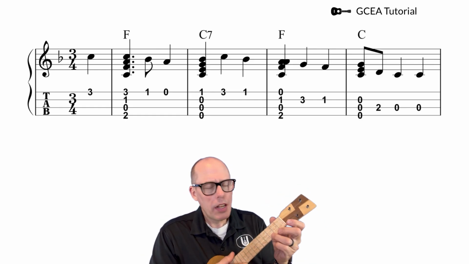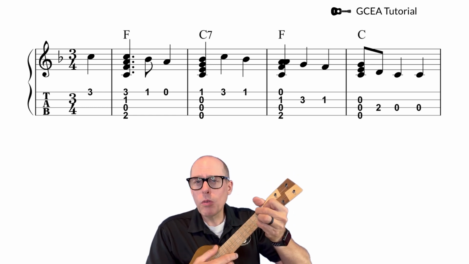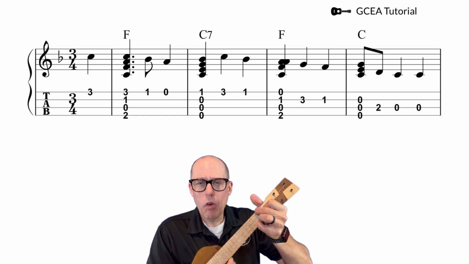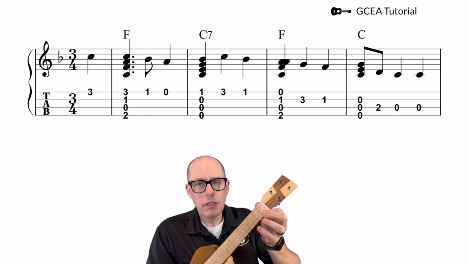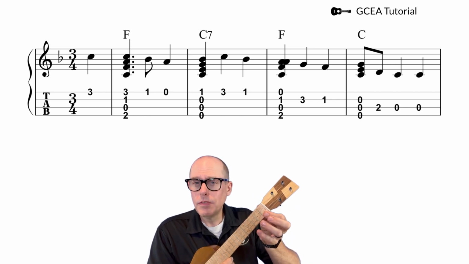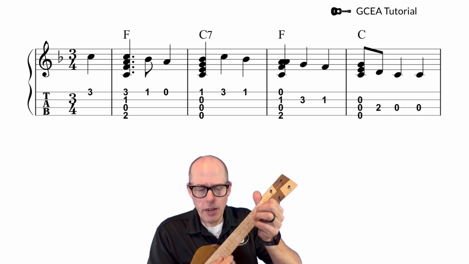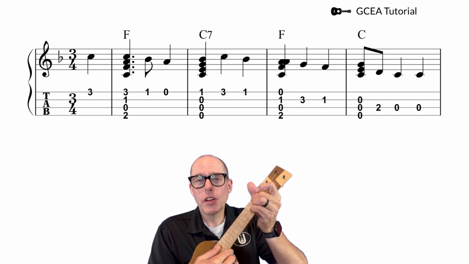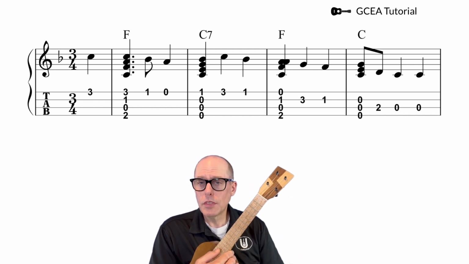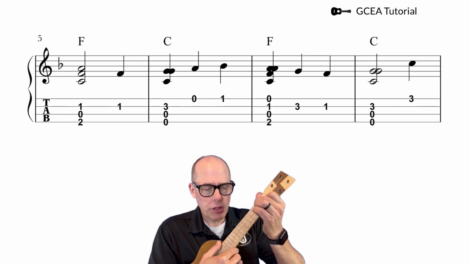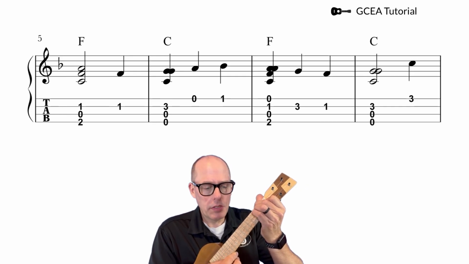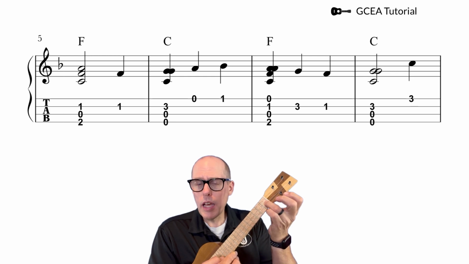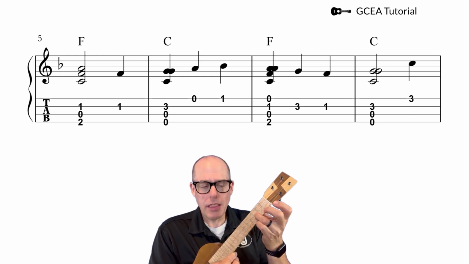Now let's actually walk through it. First string, third fret. F chord with the pinky on the first string, third fret. Walk down, first string, first fret, first string open, C7, first string, third fret, first string, first fret, F chord, second string, third fret, second string, first fret, C chord without the first string, third string, second fret, third string, open, repeat that, third string, open, F chord without the first string, repeat the second string, C chord where you're playing the second string, third fret, but not the first string.